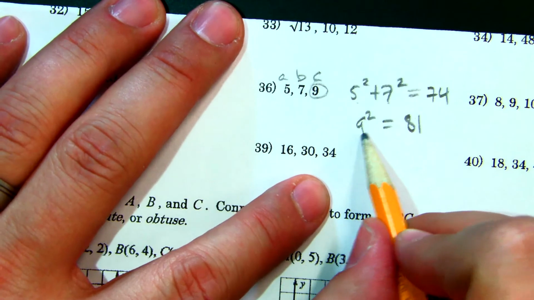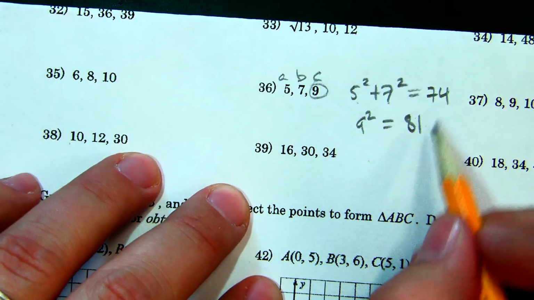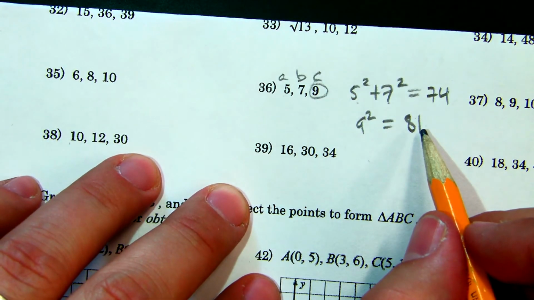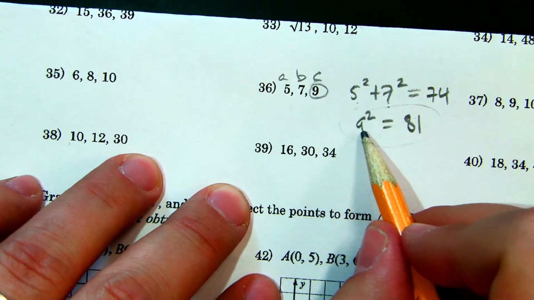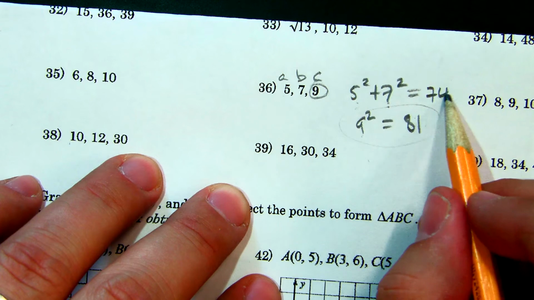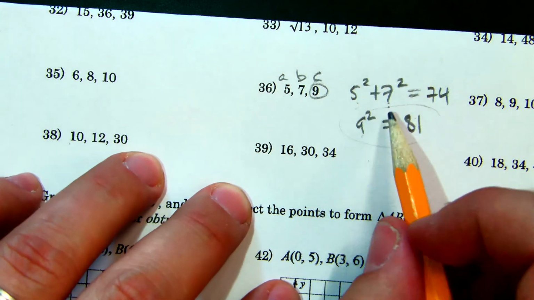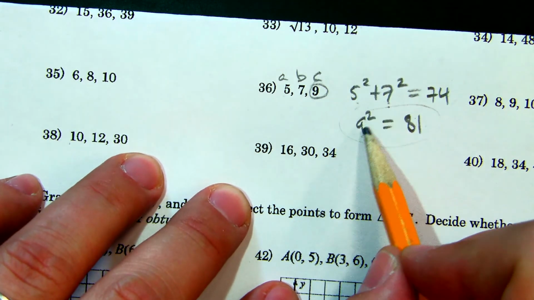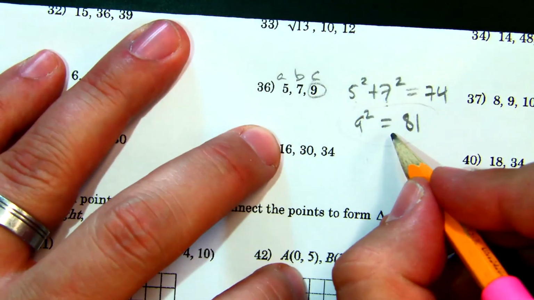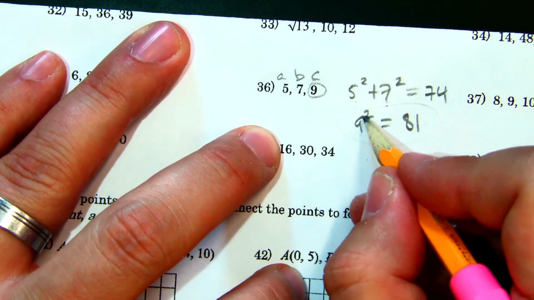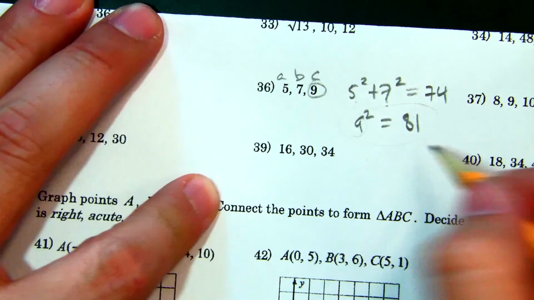Okay. Now what happened? Well, it's not a right triangle because they're not equal to each other. A squared plus B squared doesn't equal C squared. But in this case, 9 squared, the long side squared, is too long, which means this long side is too long to make a right triangle.